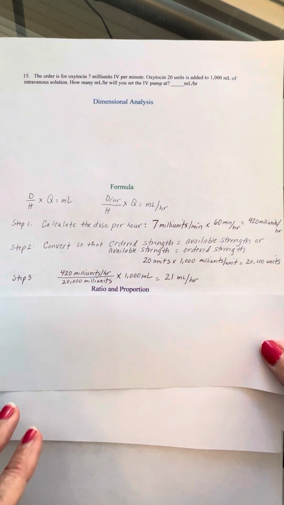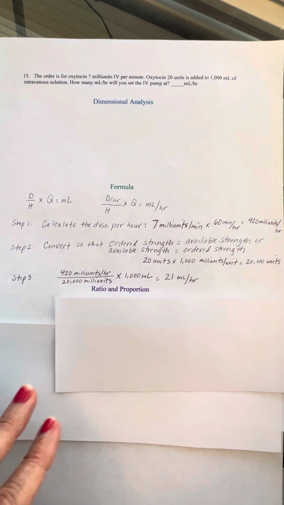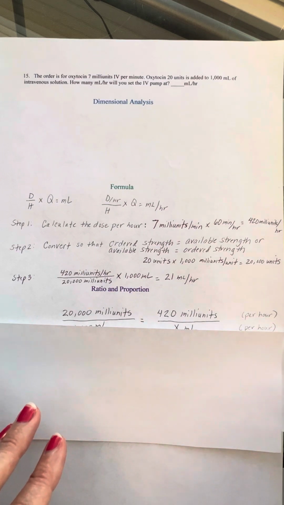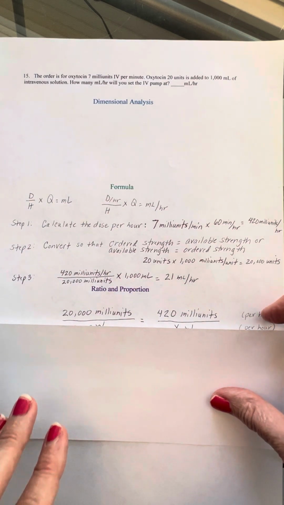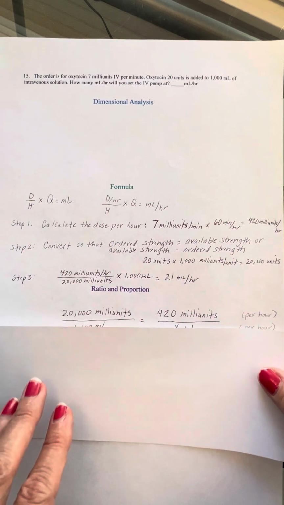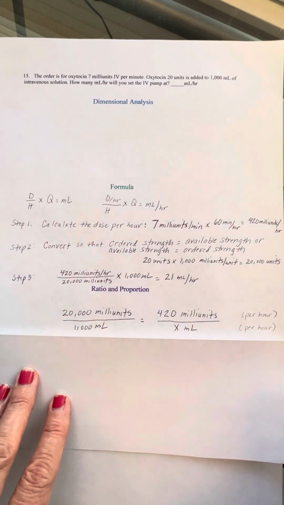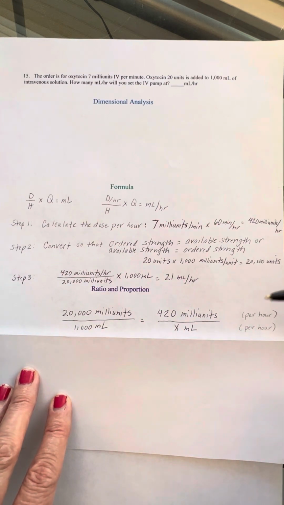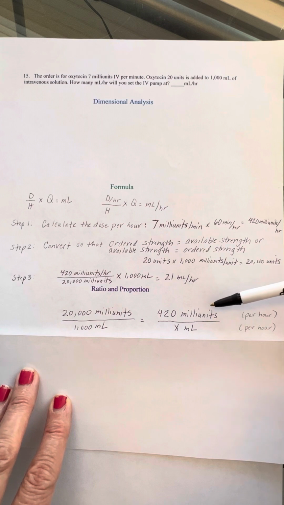So we'll start with our available drug strength, our drug on hand. And that's 20,000 milliunits per ml on the left. And that's going to be equal to our ordered amount, which is per hour, over X ml.